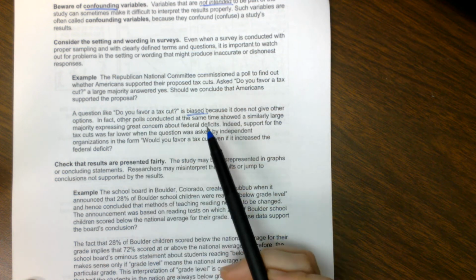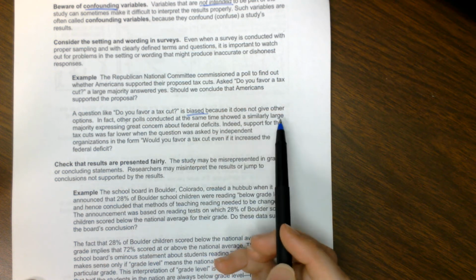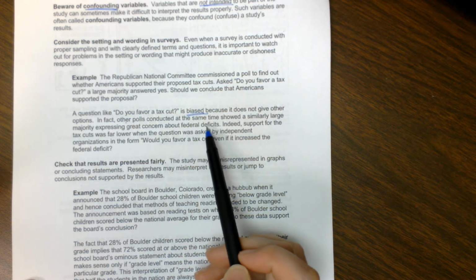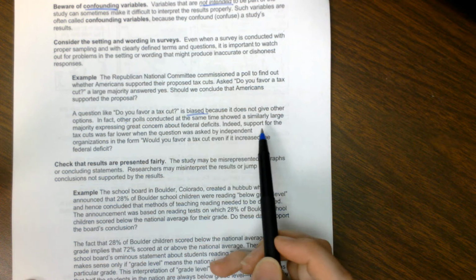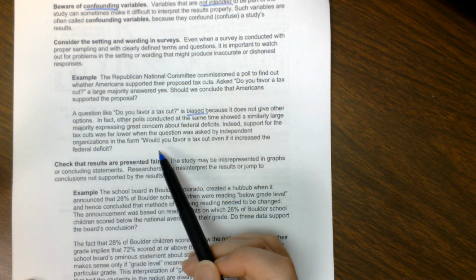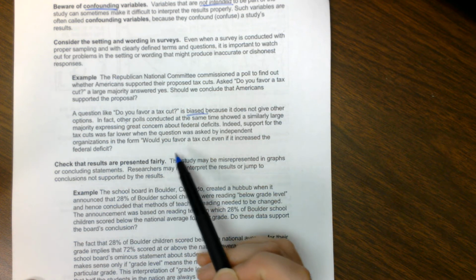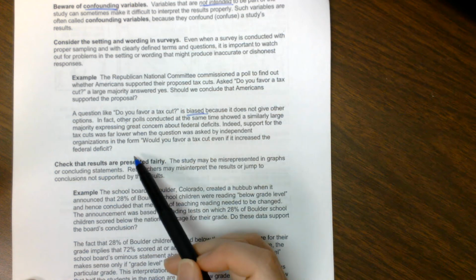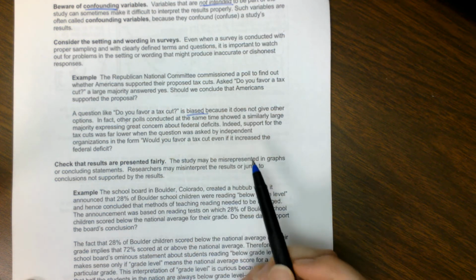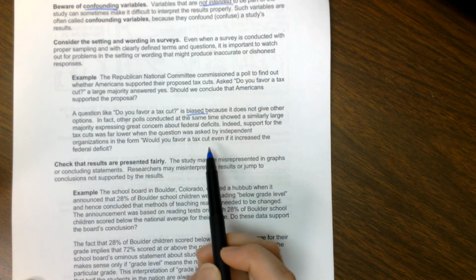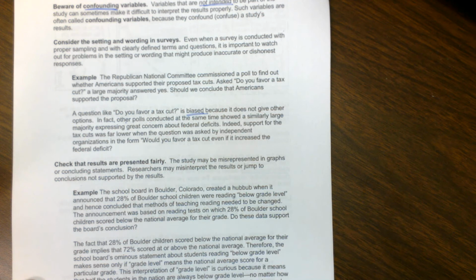There were other polls conducted at the same time that showed a similarly large majority expressing great concern about federal deficits. Indeed, support for the tax cuts was far lower when the question was asked by independent organizations in the form, would you favor a tax cut even if it increased the federal deficit? So here it gave the consequence of favoring tax cuts, so you can actually weigh in and give a more honest response.